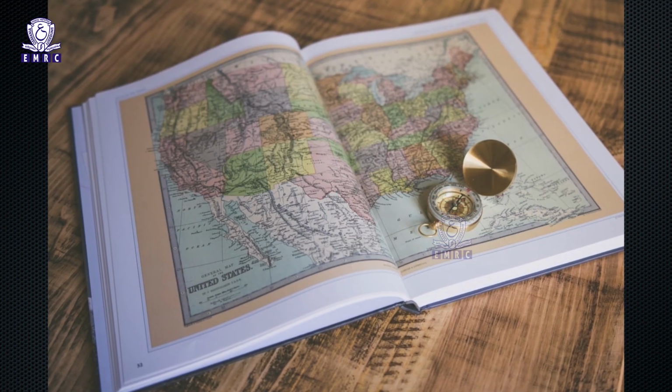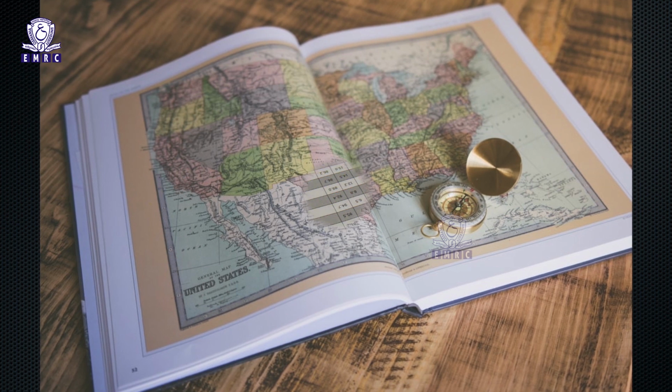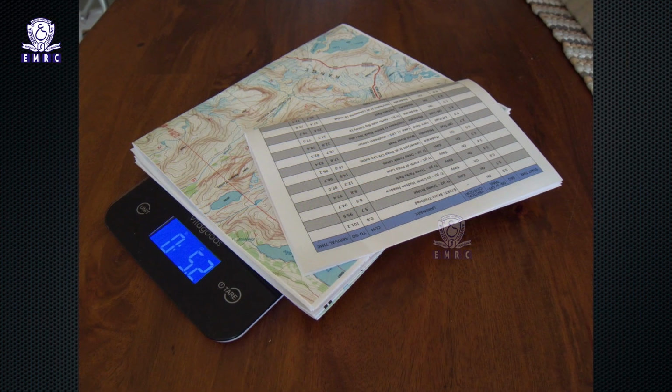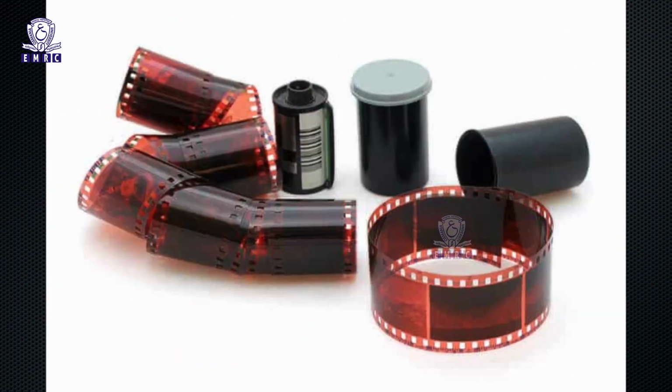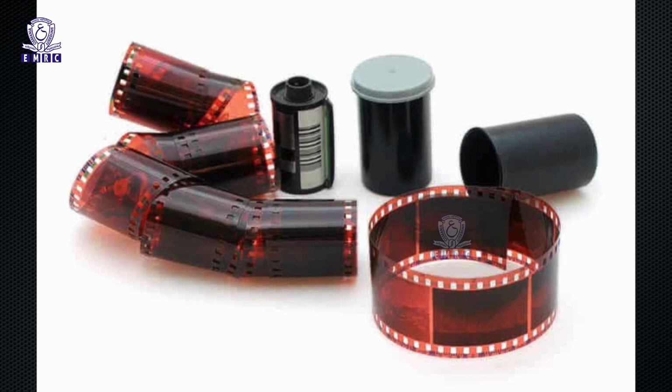Hard copy outputs are permanent means of display. The information is printed on paper, mylar, photographic film or other similar material.